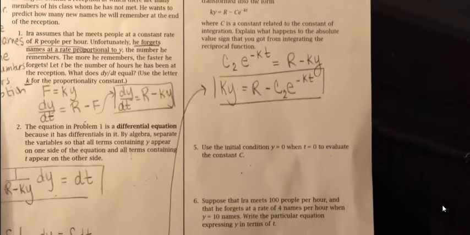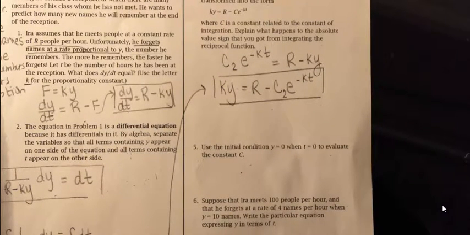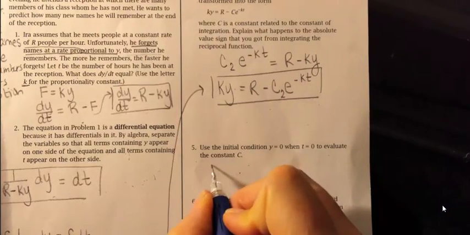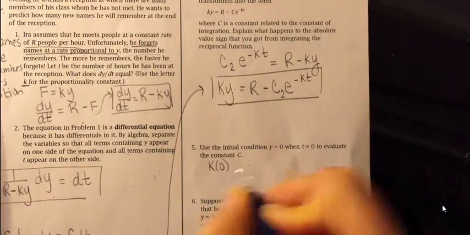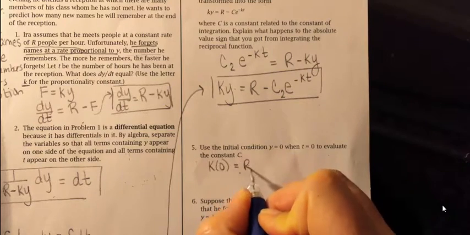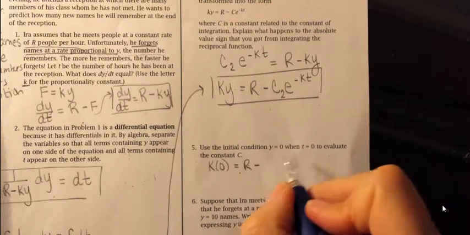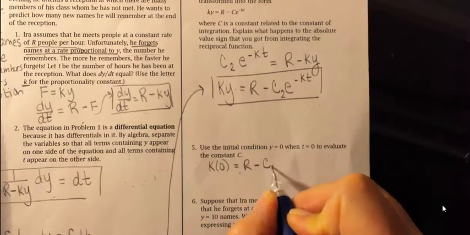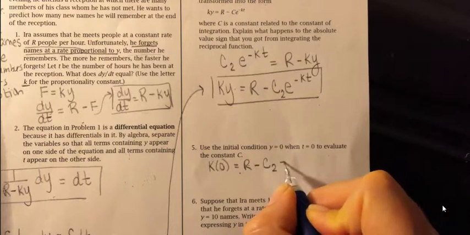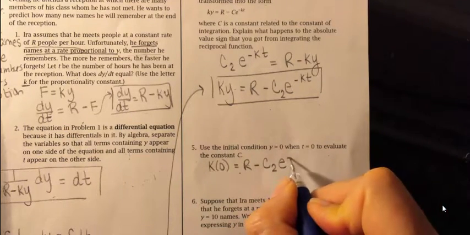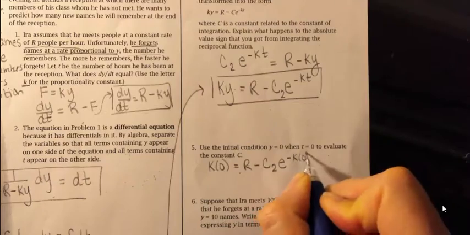Okay, so now we're going to use the initial condition when y equals 0, t equals 0 to evaluate the constant c. So this will actually tell us what our c is. So I'm going to plug in, this will be k times 0 equals r minus c2 times e to the negative k times 0.